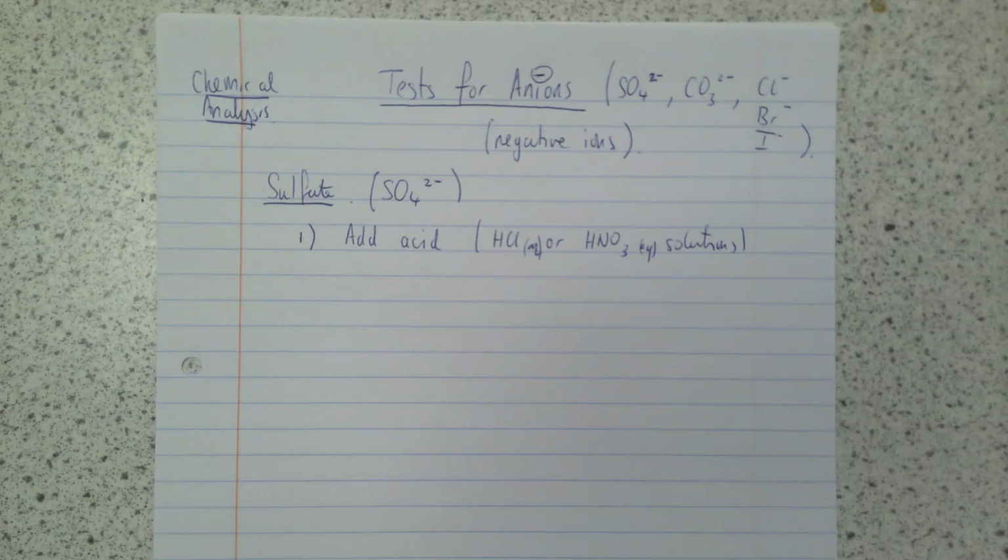If you don't add the acid, what can happen is that there might be ions present in your sample, specifically carbonate ions, that would spoil the test.